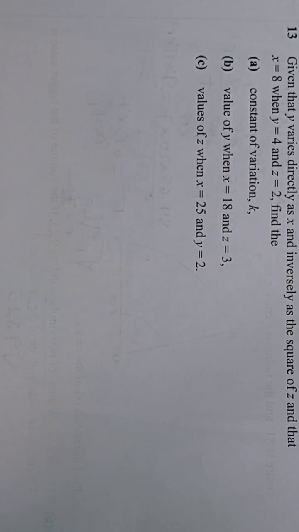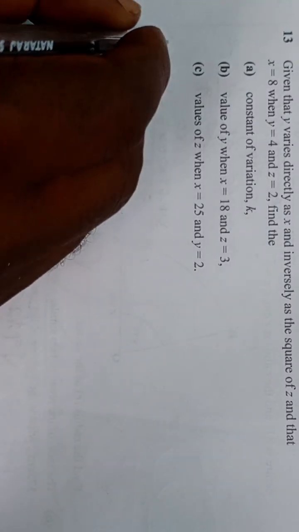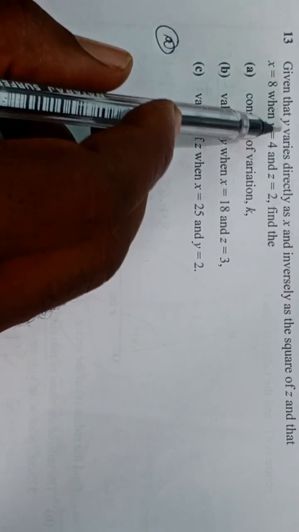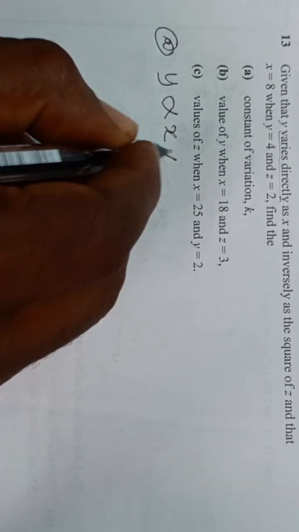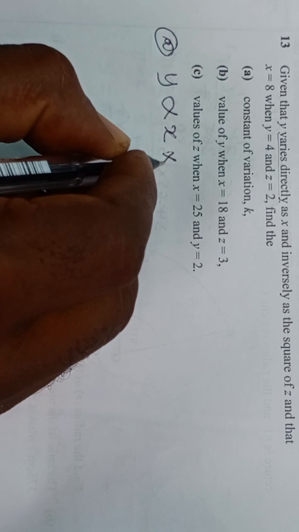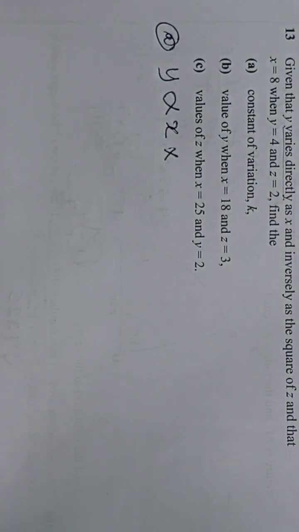Given that y varies directly as x and inversely as the square of z, and that x is equal to 8 when y is equal to 4 and z is equal to 2, find the constant of variation k. So y varies directly as x and inversely as the square of z.